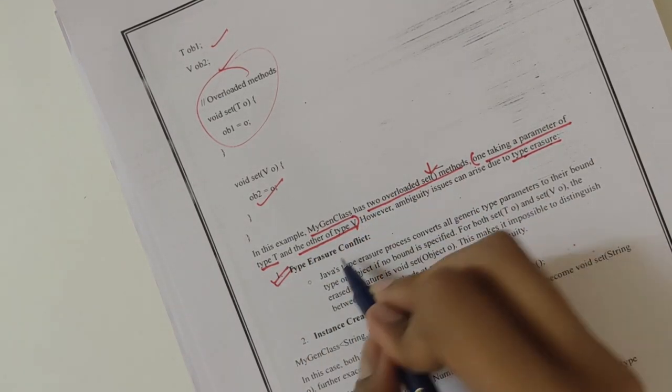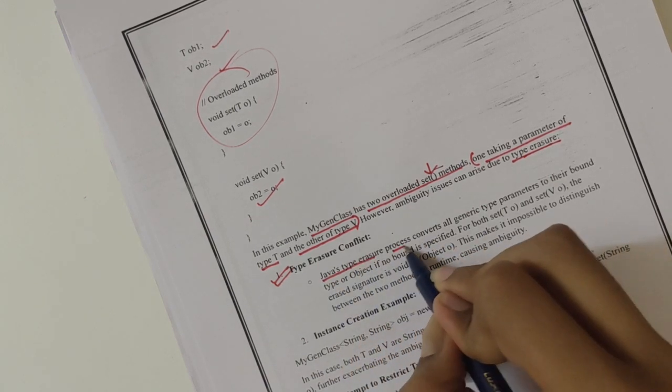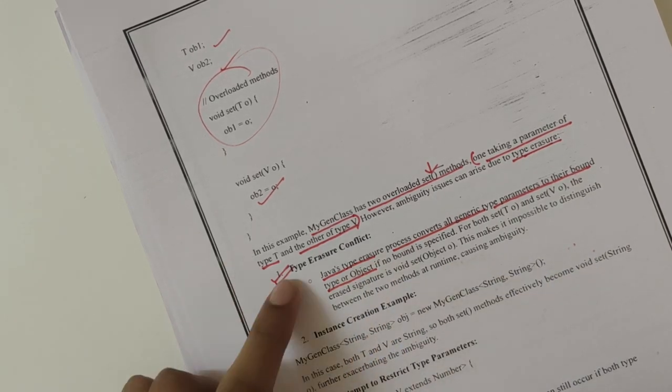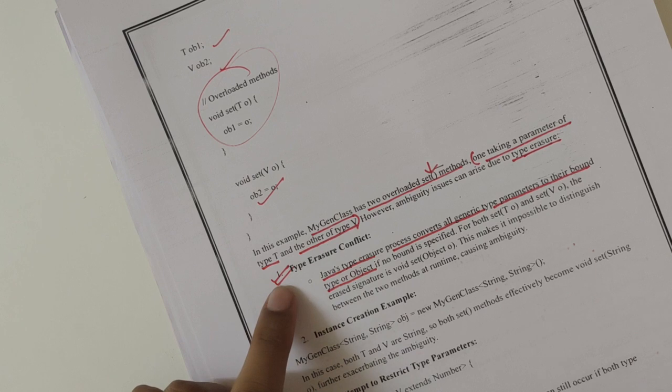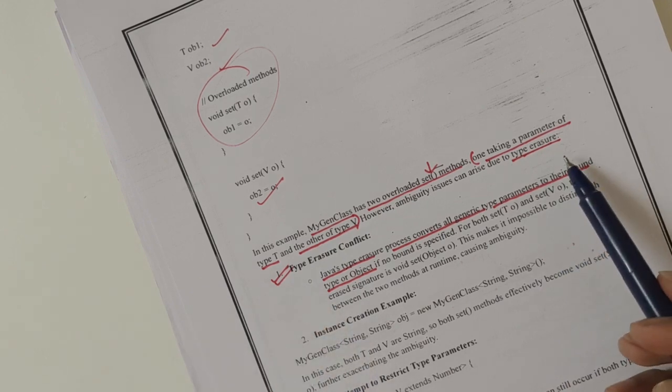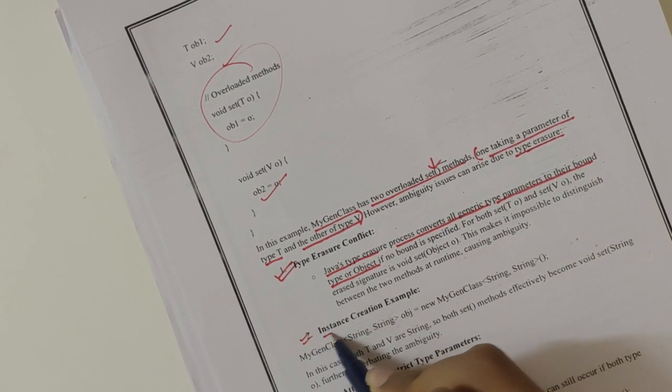First is type erasure. Java's type erasure process converts all the generic type parameters to their bound type, or Object if not specified. That means a type erasure conflict occurs when Java converts all the generic type parameters into their bound type. Next we have instance creation.